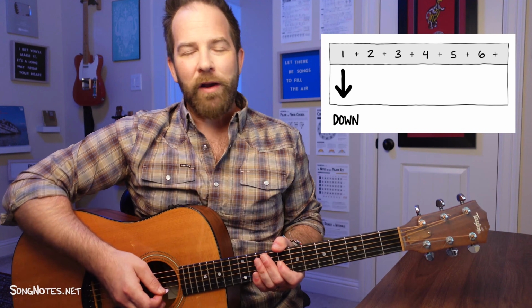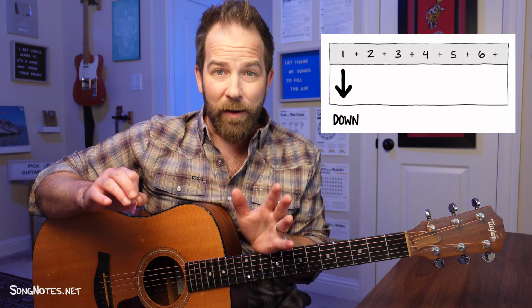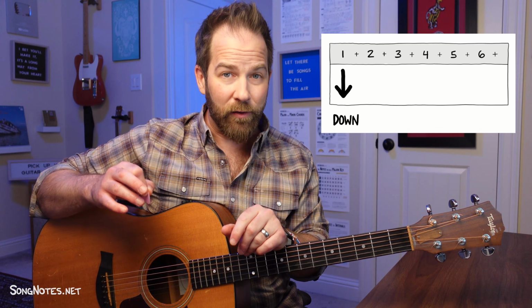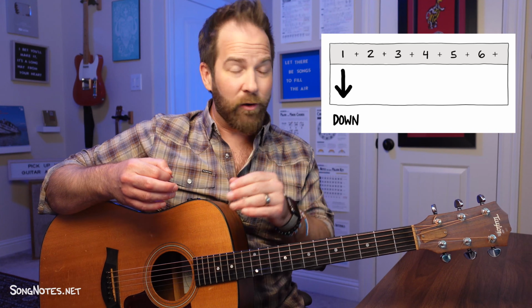Now, the first one I would recommend is just simply doing a down strum on the first beat of each measure. This is going to require you to listen to hear when that first beat occurs, but typically it's going to be emphasized, it's going to be accented, there might be a chord change there.